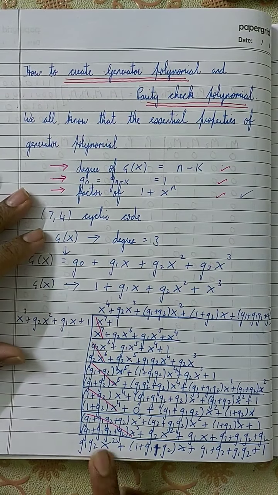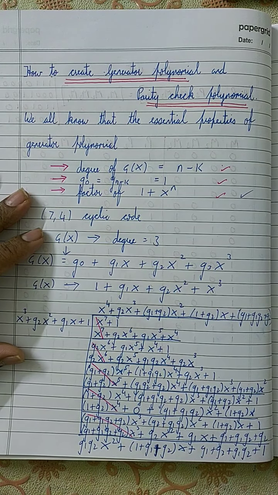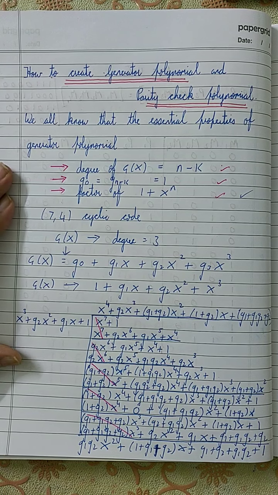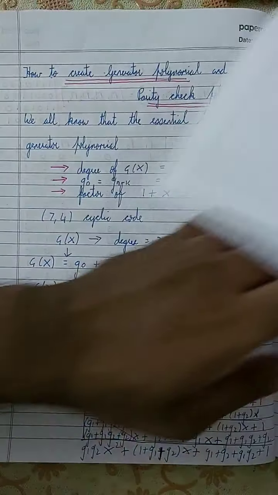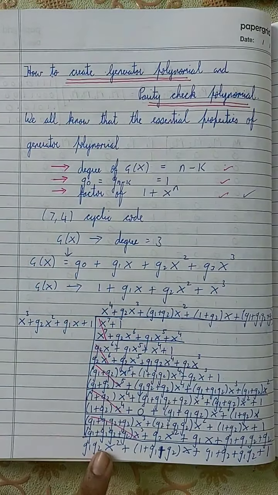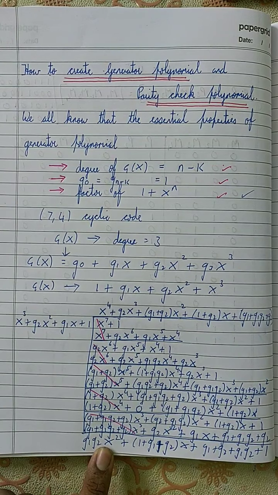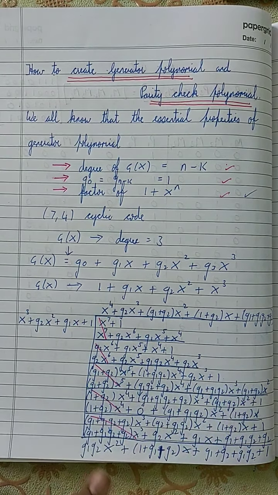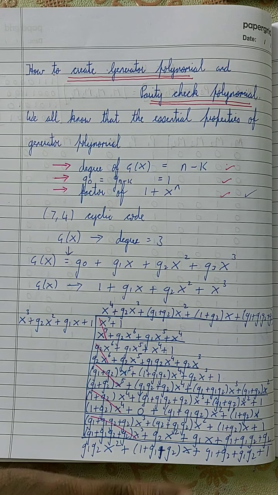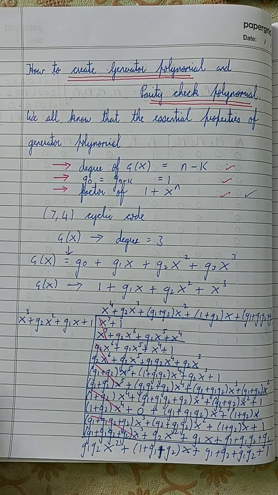There. This is the remainder. Let me write my remainder clearly on the next page. So now you can't further divide this, because the degree over here is less than 3. You can't multiply anything here to get less than this. So this is the least value you can get. This is the remainder.